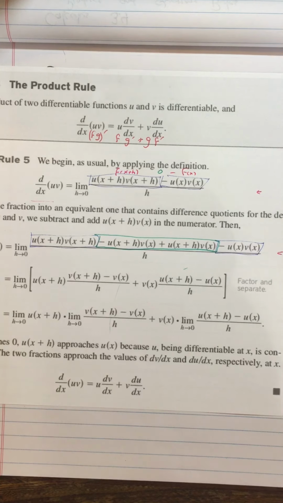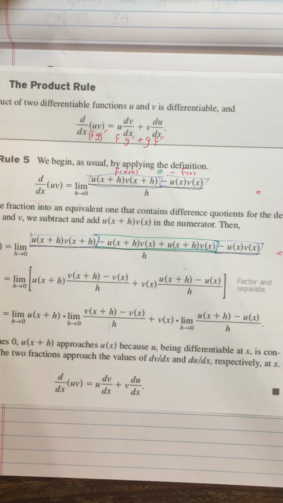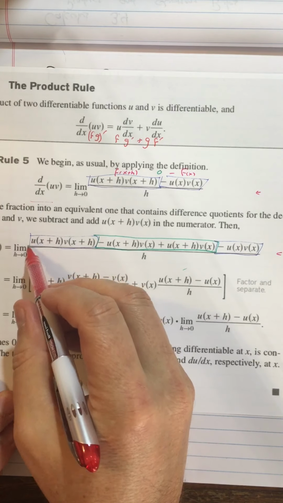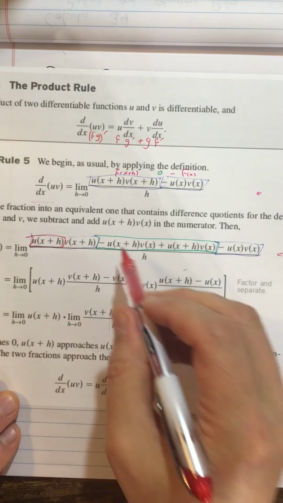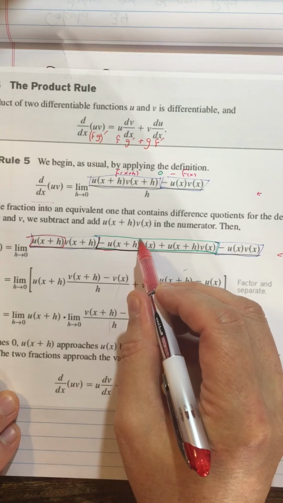All right, but why those? Why put in those things? The idea is that you are creating a factoring by grouping that you can do, because you have this u of x plus h, and then u of x plus h again.